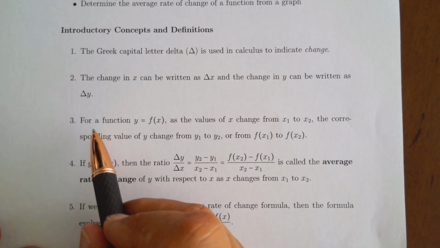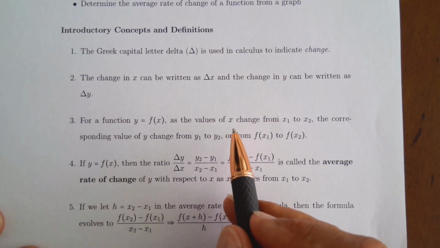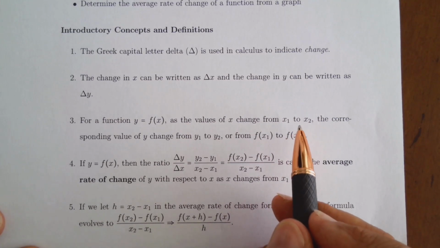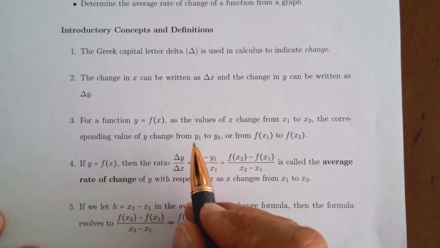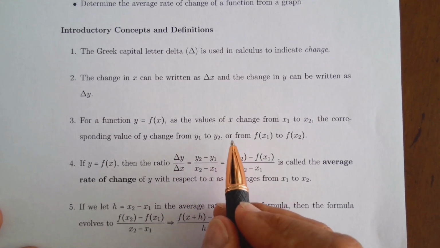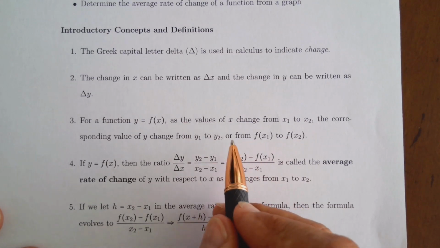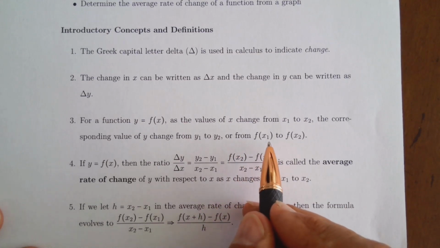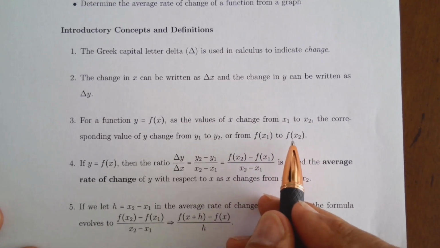Okay? So number 3, for a function y equals f of x, as the values of x change from x1 to x2, the corresponding y values will change from y1 to y2. Or remember that y is another way to write f of x. So we could say it changes from f of x1 to f of x2. This is the same thing as y, right?